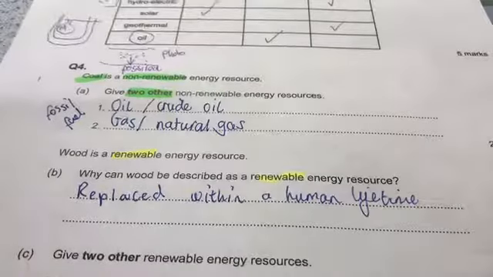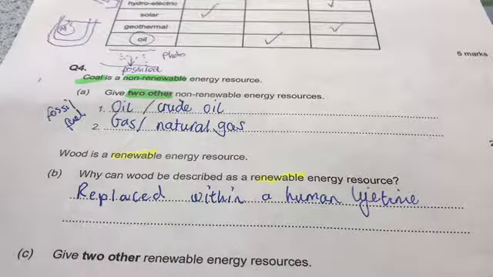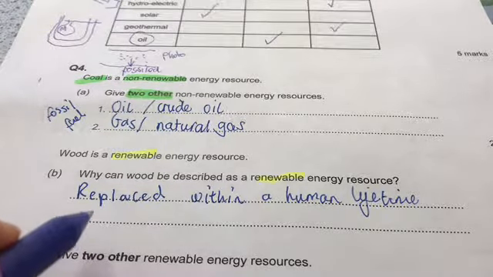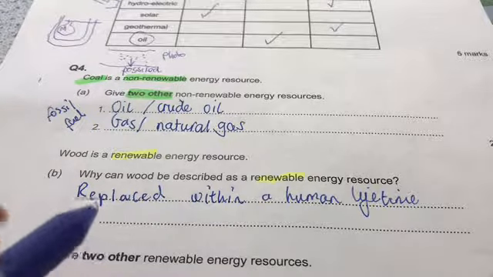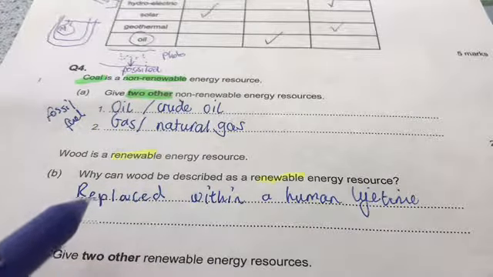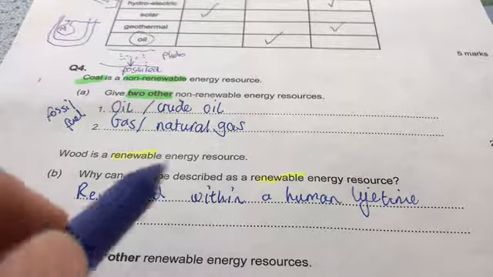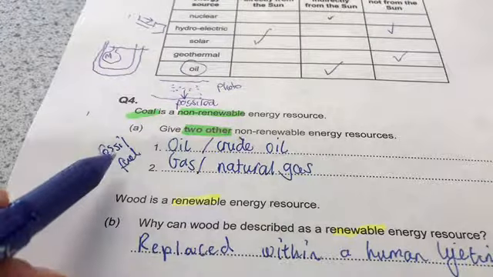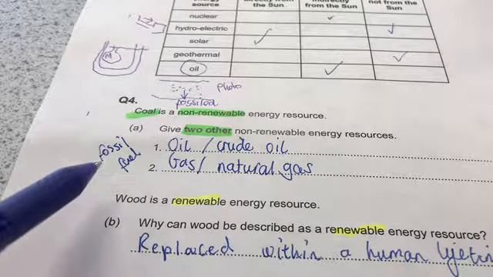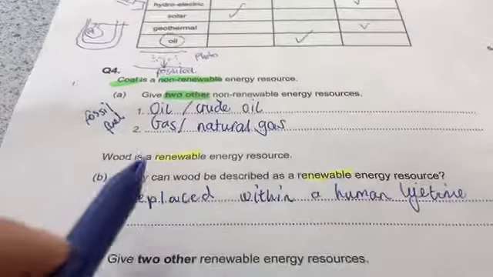So that's all you need, replaced within a human lifetime or span. You wouldn't have got the mark if you put reused because you can't reburn the wood, but you can grow more trees. And you wouldn't get the mark if you just put it can be replaced because it needs to be within a human lifetime, because you can replace fossil fuels, but it takes millions of years. So it's not considered renewable.